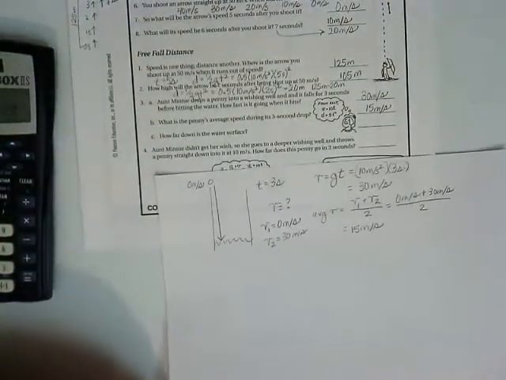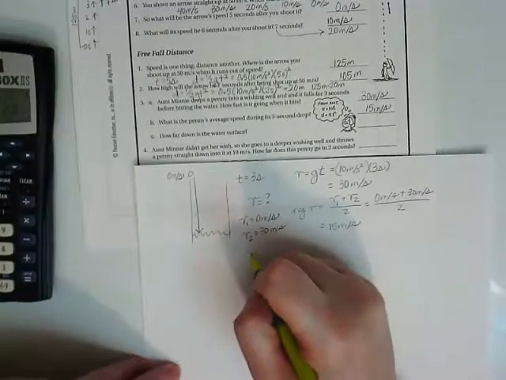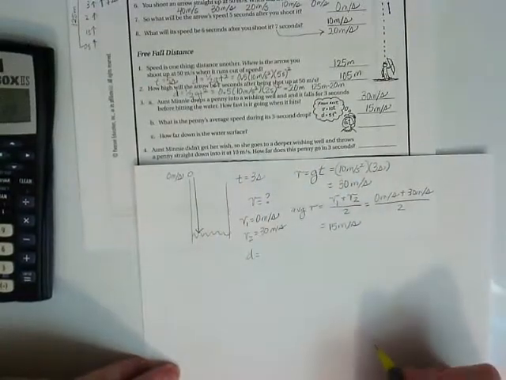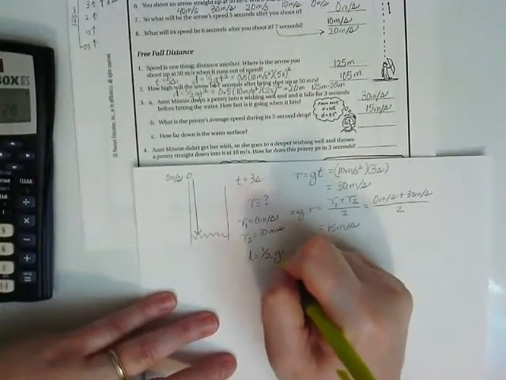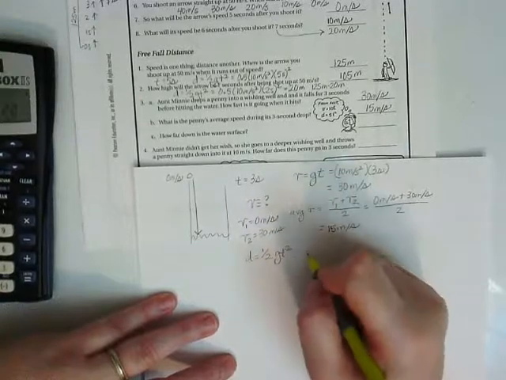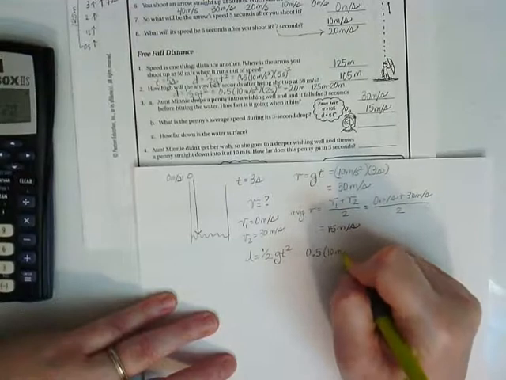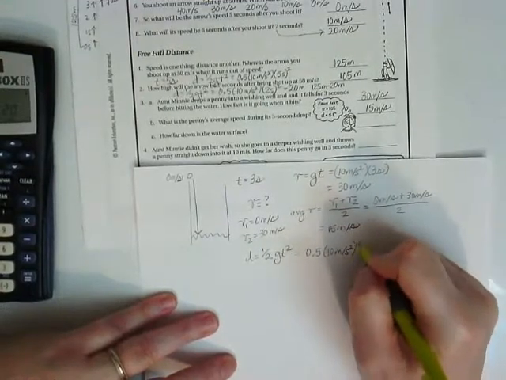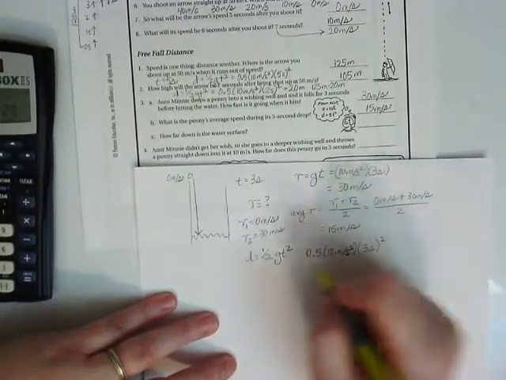How far down is the water surface? So now, how far down is asking us about distance. And remember, our equation for distance is 1/2 gt squared. So 0.5, 10 meters per second squared, times our time, which was 3 seconds squared.